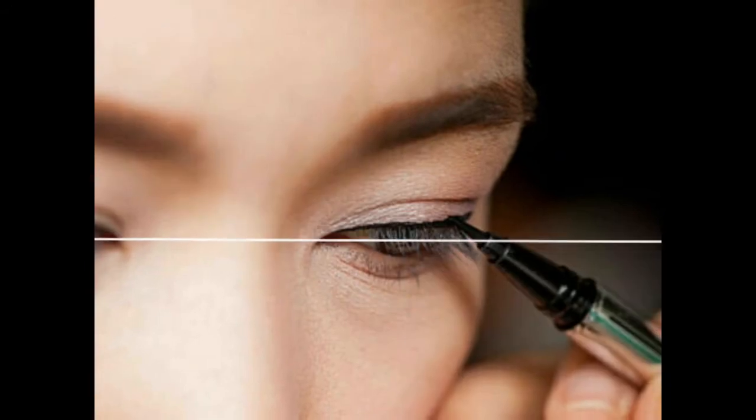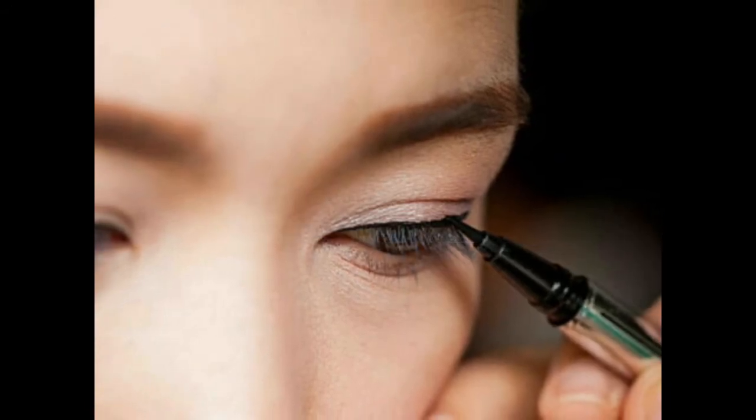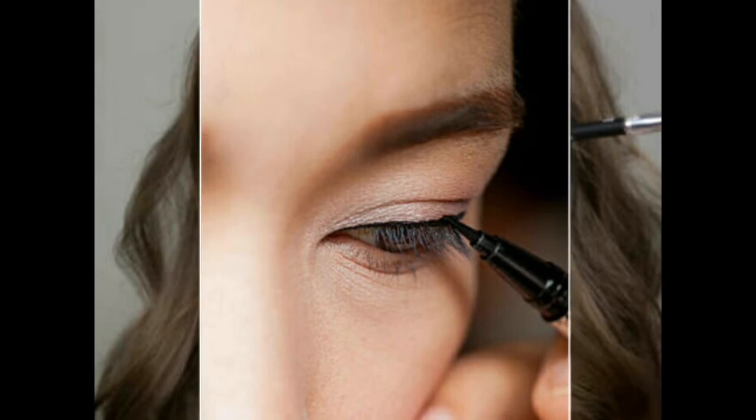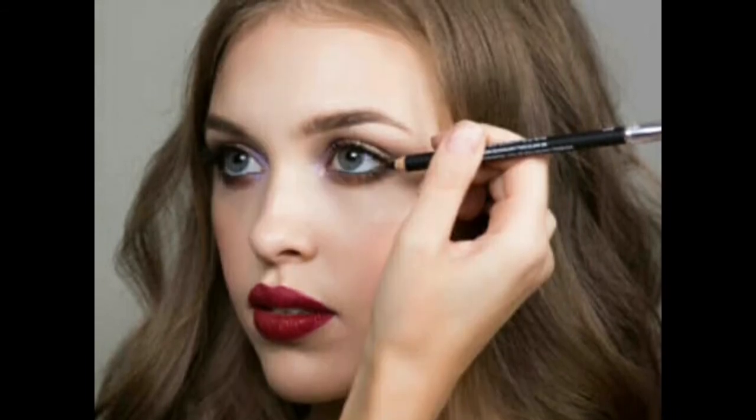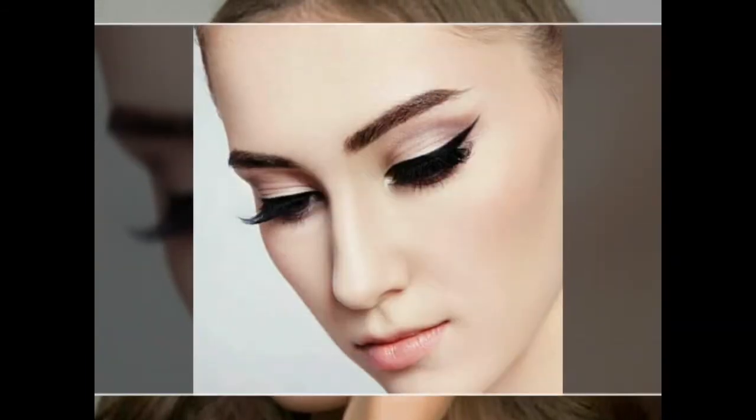Narrow eyes. You have a narrow eye shape if the upper eyelid almost overlaps the lashes and the moving part of the eyelid is hidden. Your goal when applying makeup is to make your eyes look deeper, emphasizing their exotic shape and natural beauty.